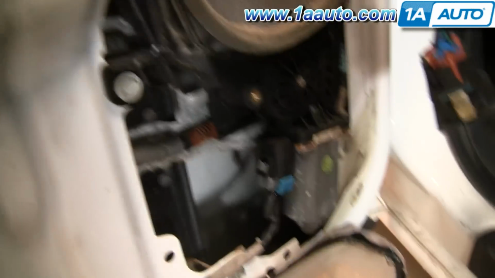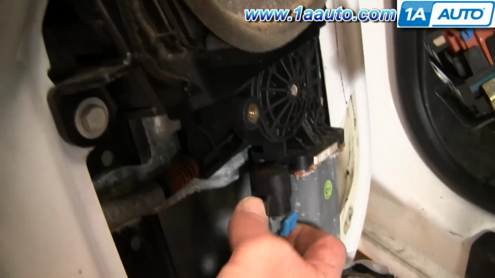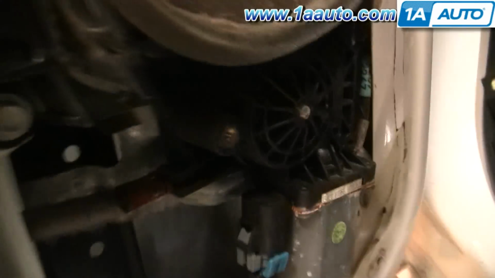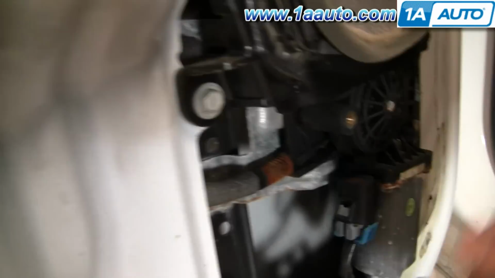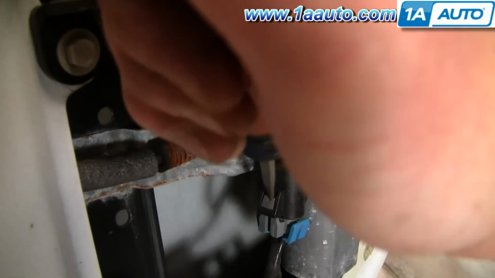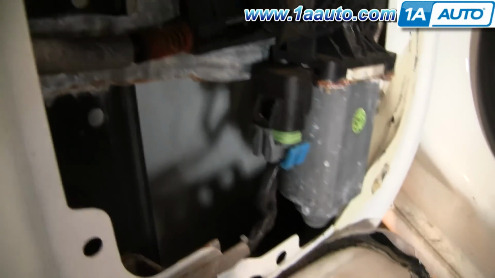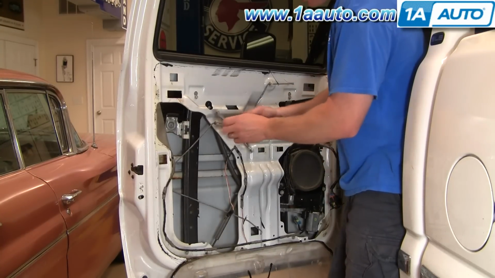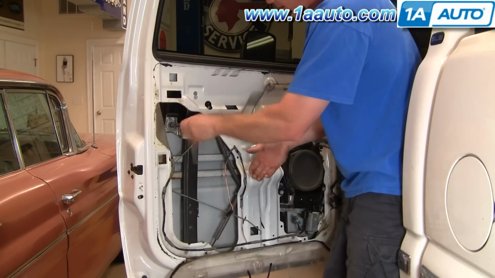Okay, and the last thing down here is my window motor. Just push on this tab. If you want, use a screwdriver. Push that tab down and out. So I use my 10mm socket and ratchet extension. Loosen up these two nuts.